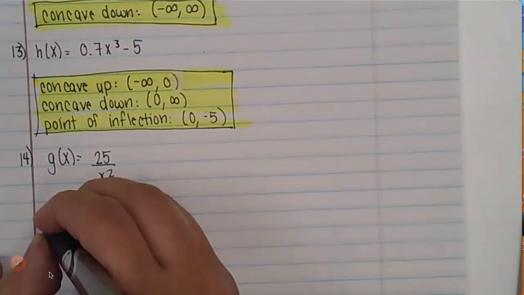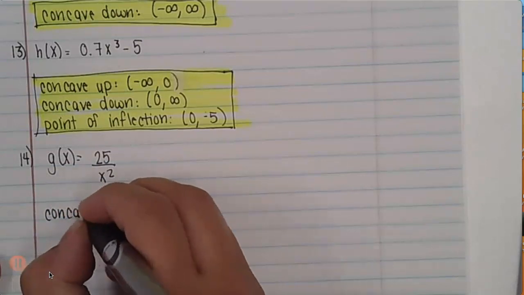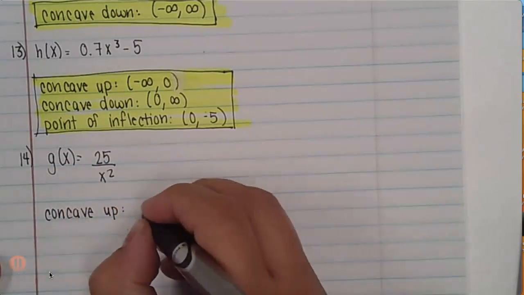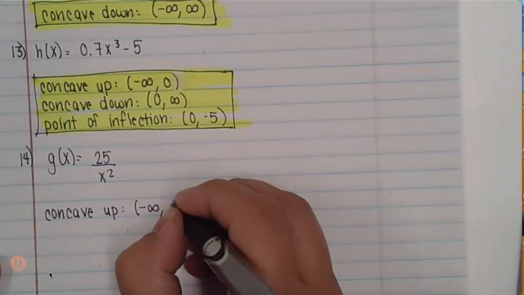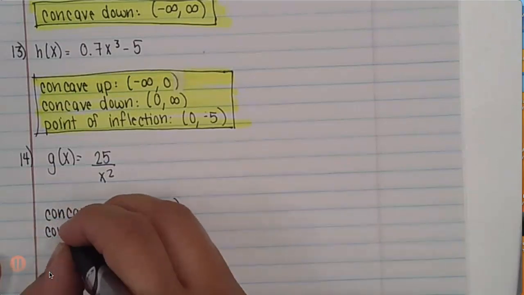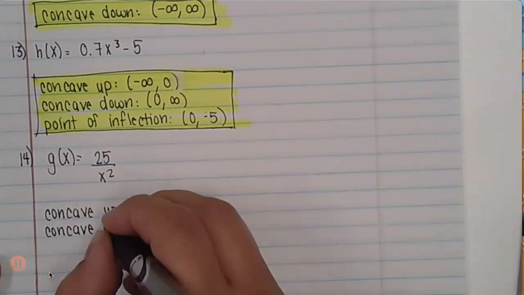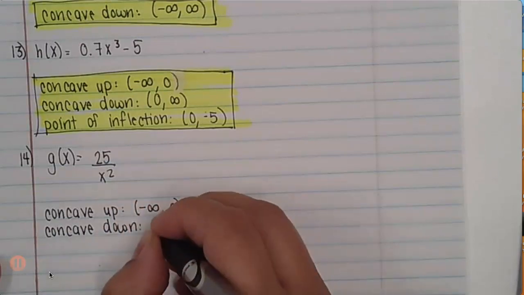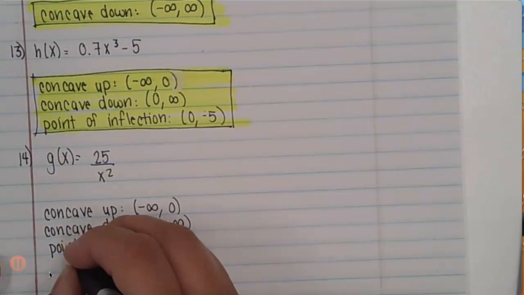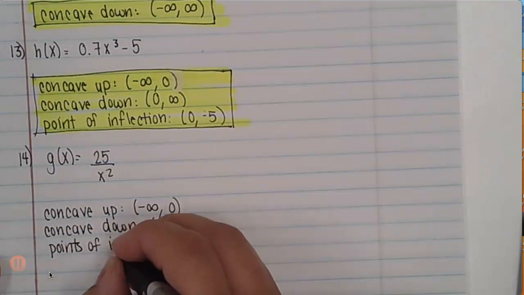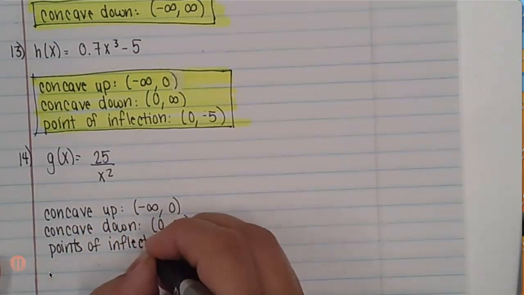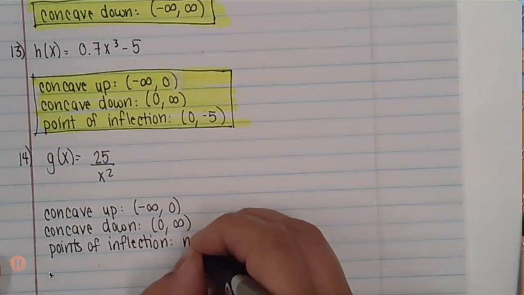So, concave up from negative infinity to 0. Concave down from 0 to infinity. Points of inflection, none.